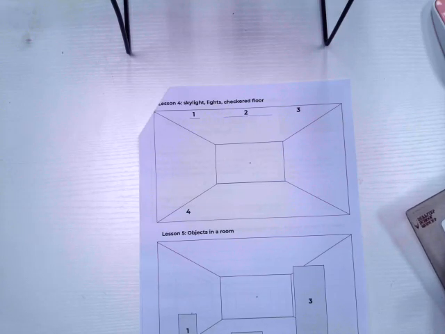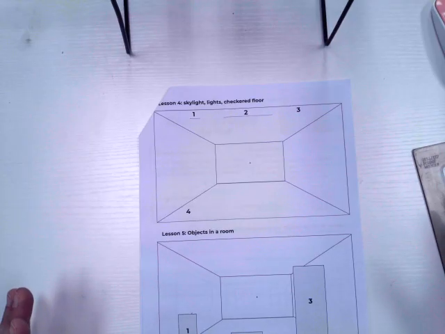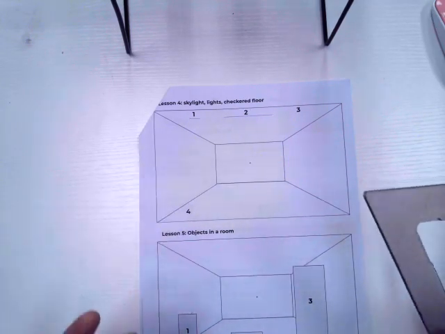All right, we're on to lesson 4. In this one, we're going to talk about some different lighting options and what if you want a checkered floor, which is kind of cool. So the first one we're going to do is just the regular basic lighting.